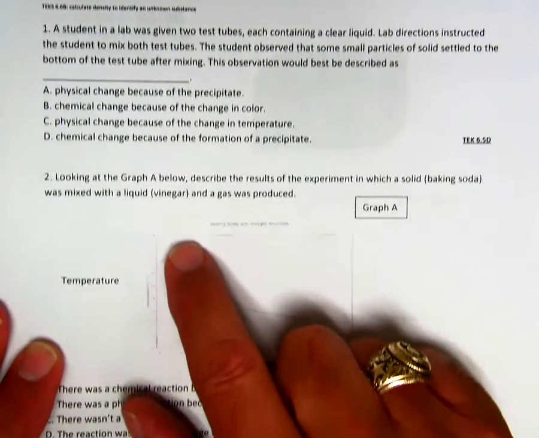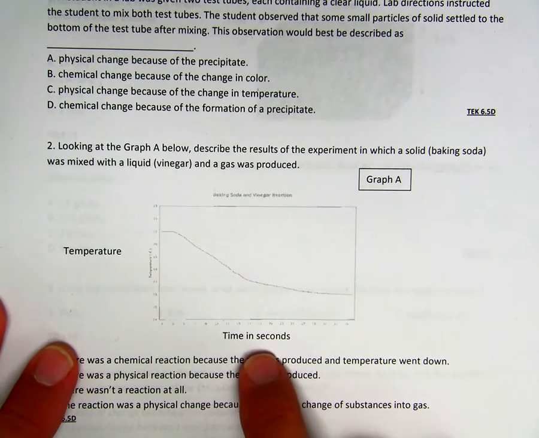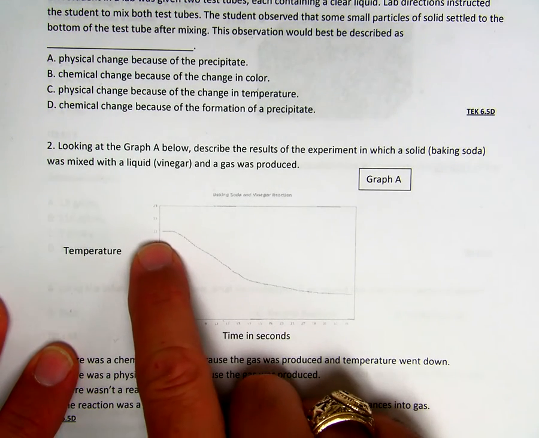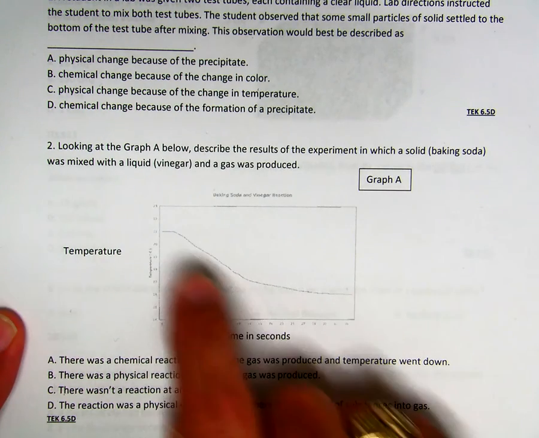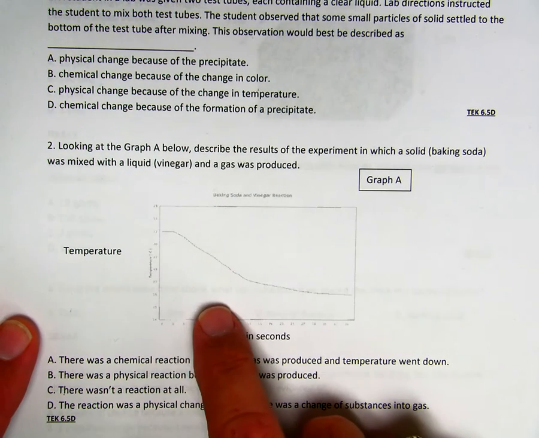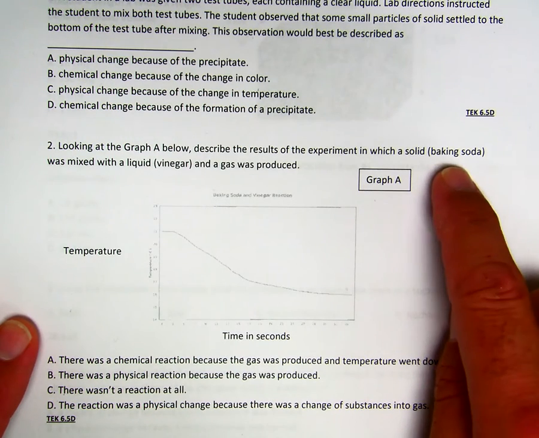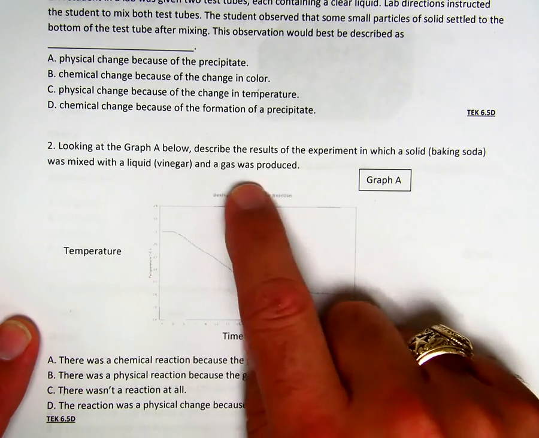Number 2, we have a graph with number 2, so make sure you look at the graph. It's a temperature versus time graph. The temperature is around 12 or 13 here, and you can see the line as time goes on. So looking at graph A below, describe the results of the experiment in which a solid, baking soda, was mixed with a liquid, vinegar, and a gas was produced.